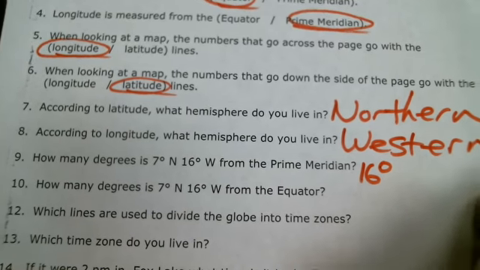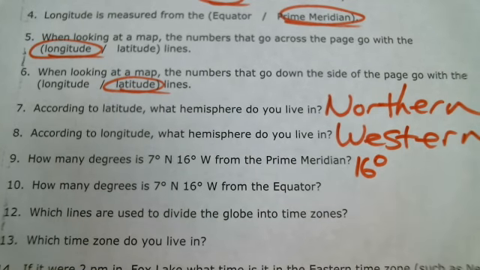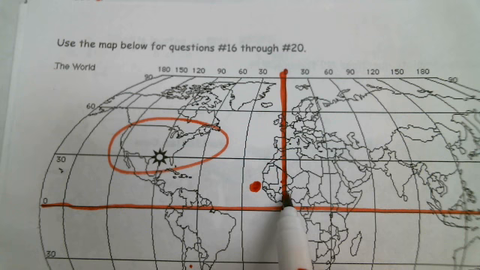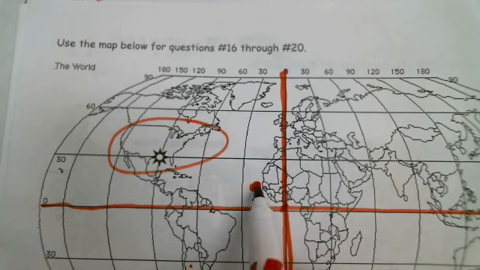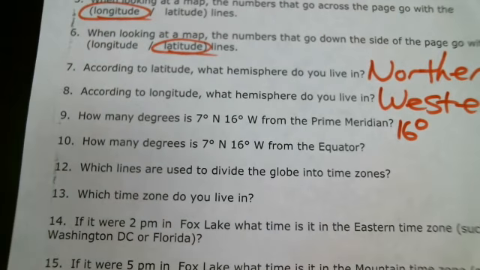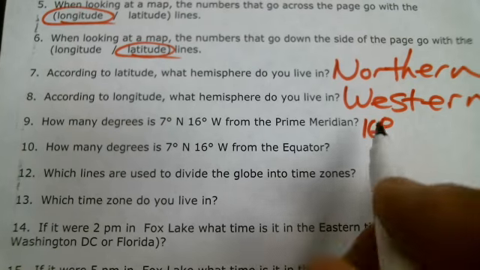Number 10, how many degrees is 7 degrees north, 16 degrees west from the equator? So to plot this point, we went up 7 degrees before we went over. So this is 7 degrees from the equator. Number 10, 7 degrees.